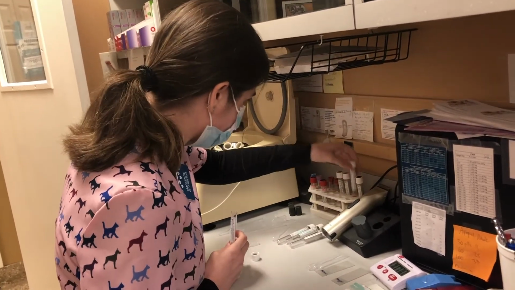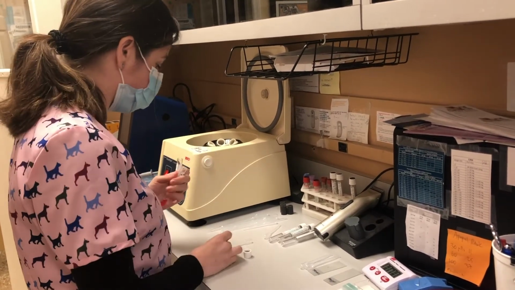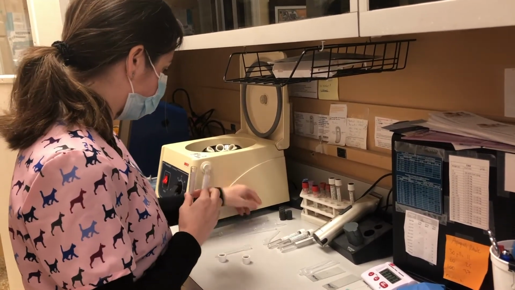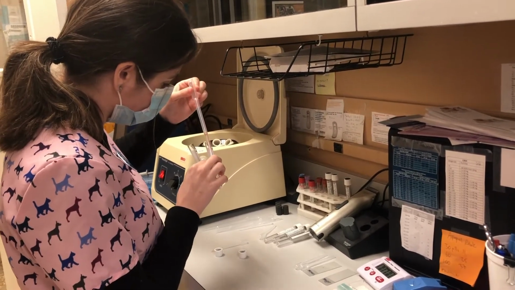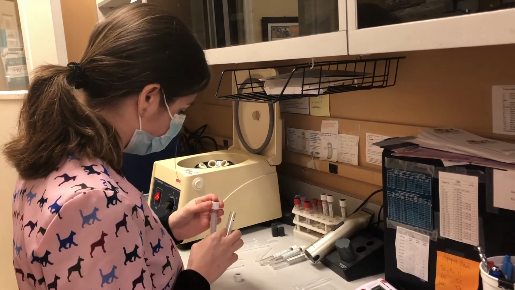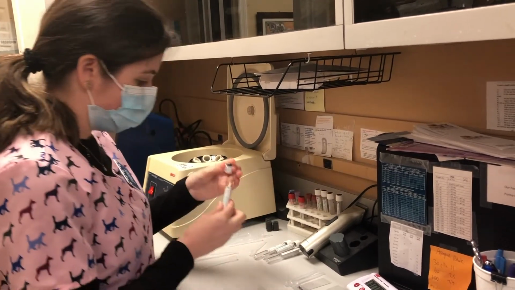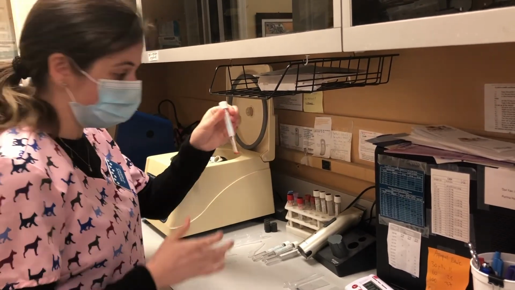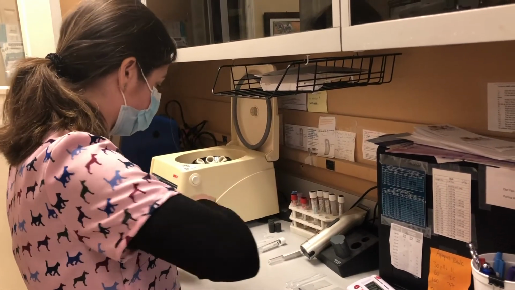And then I'm going to take my donor cell suspension and put 2 drops of that in with it. So now I have my major cross match right here. And next I'm going to do my minor cross match.